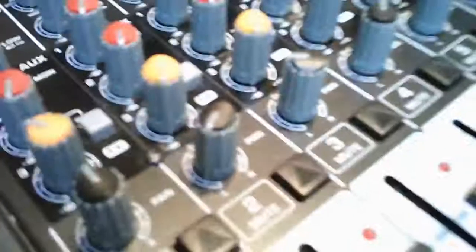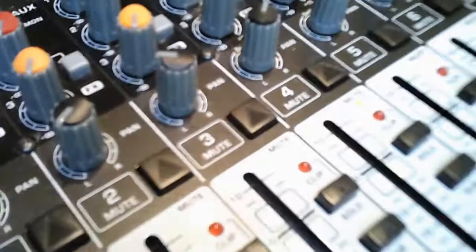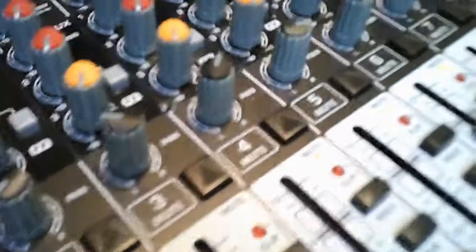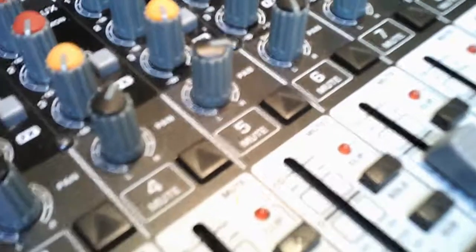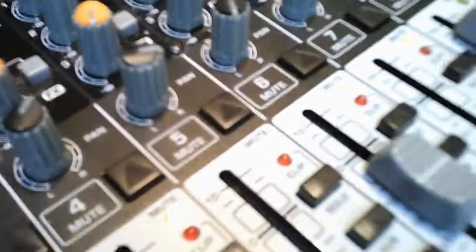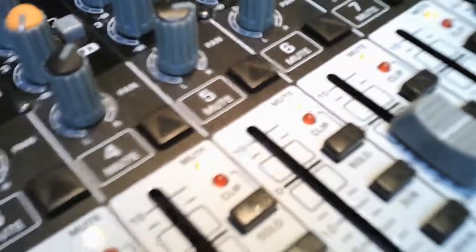There we go. So as you can see, channel 1 there is dead center. Channel 2 is to the left. Channel 3 is to the left, but it's closer to the middle. Channel 4 is to the right, but it's closer to the middle. And channel 5 is all the way down, almost at the end, to the right.